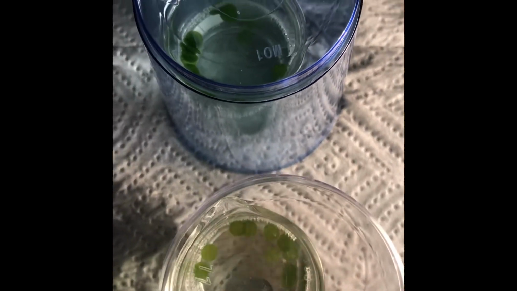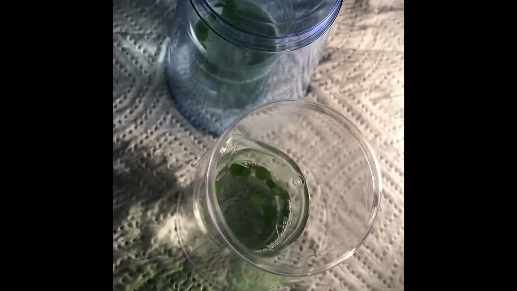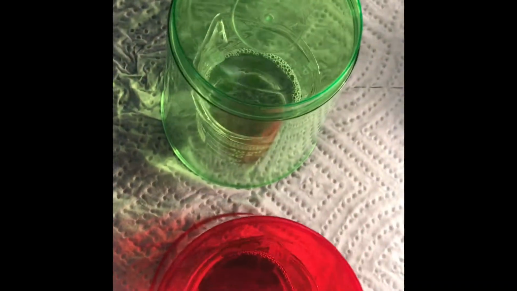Do you guys have any floaters yet? Yes. Okay, they've got some floaters. Look at this. The blue cup and the clear cup has some nice floaters. The red has some. Green has none. Yeah. Okay, green has none. Okay. And while they're doing that, they're over here.